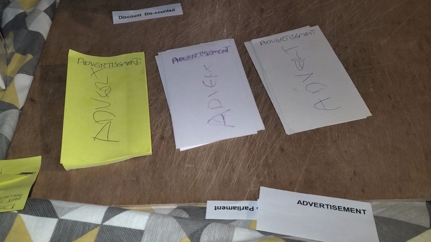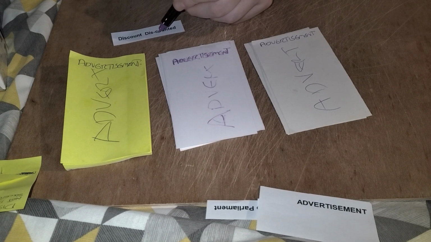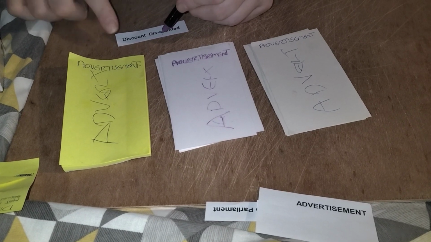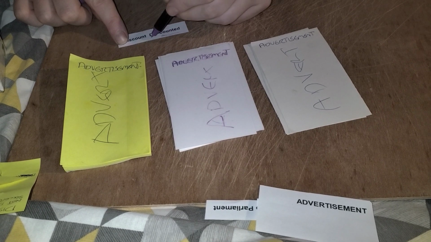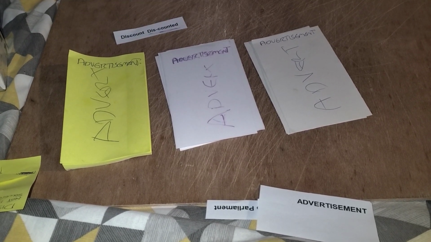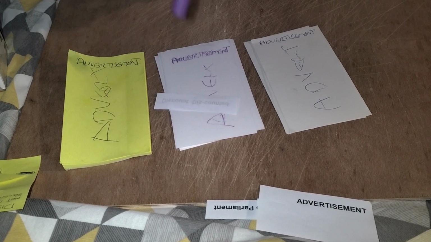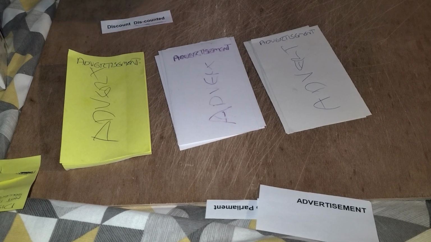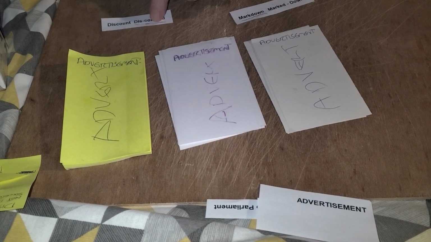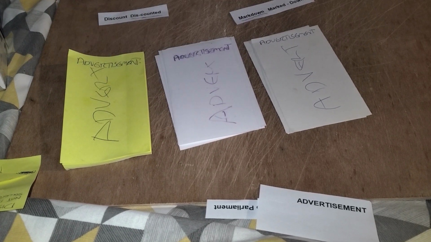So to count them, they've really been discounted. We can no longer count them as fit for artwork.